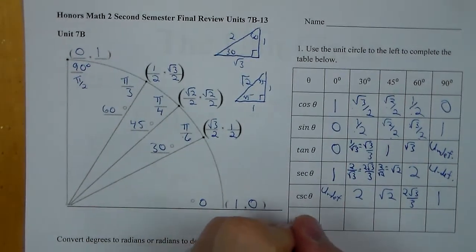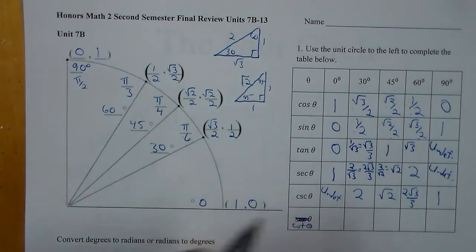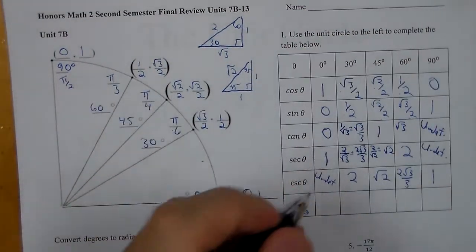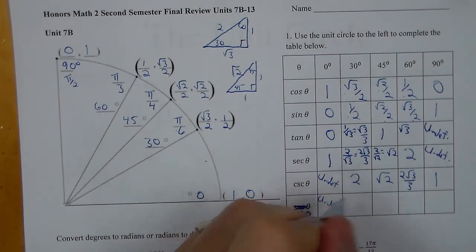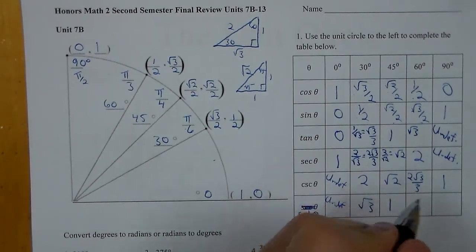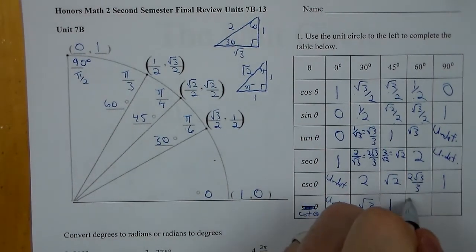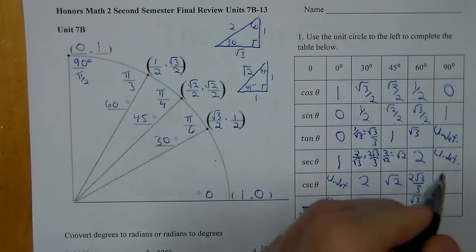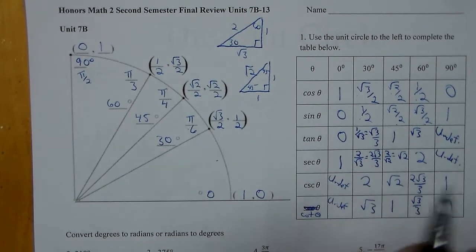This should not be secant, this should be cotangent theta. Cotangent theta, the reciprocal of tangent: 0 is undefined. Reciprocal of root 3 over 3 is root 3. Reciprocal of 1 is 1. Reciprocal of root 3 is root 3 over 3. And the reciprocal of undefined is 0.